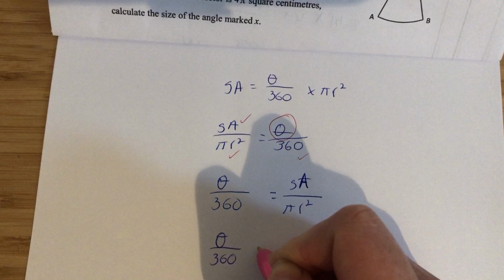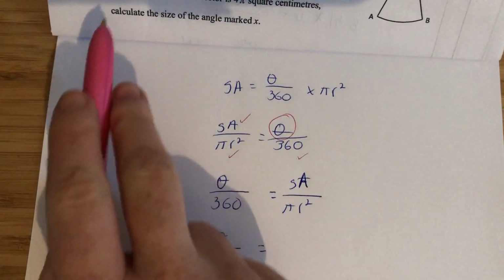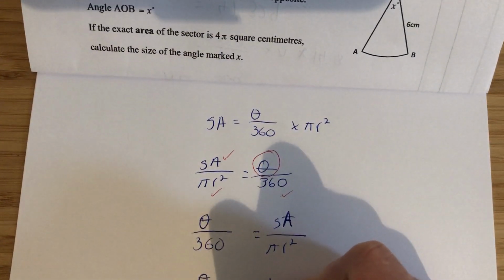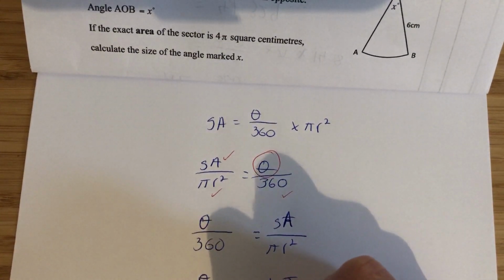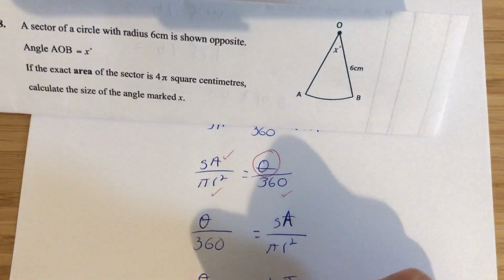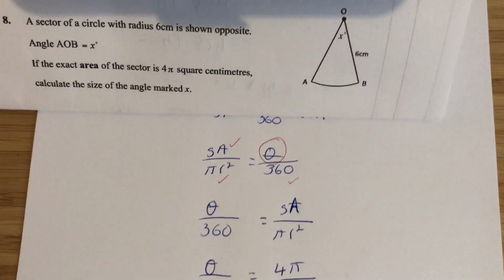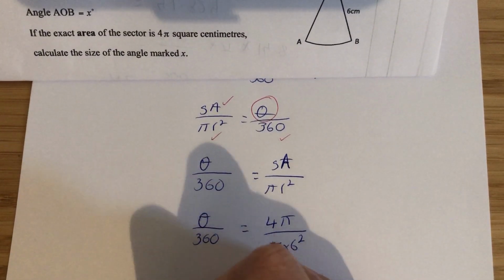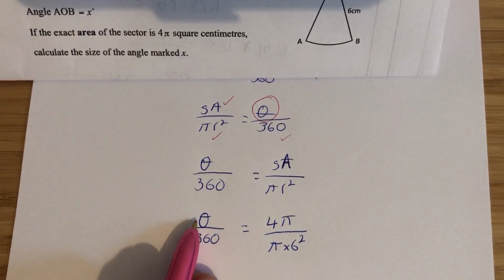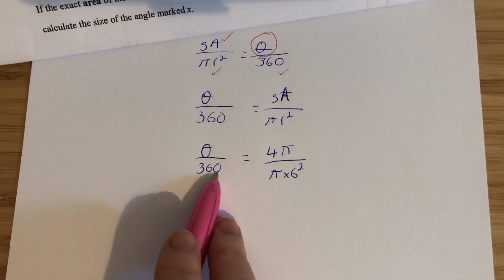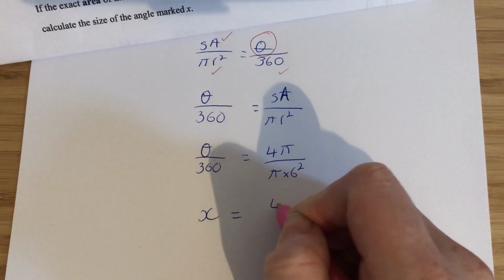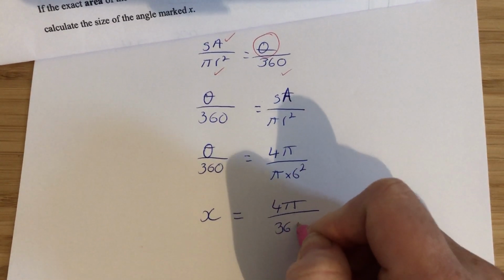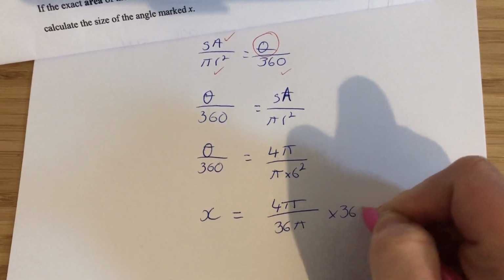Let's just substitute in with what we've got. Theta over 360 equals sector area, which we've been told in the question is 4 pi, over pi times 6 squared. Theta actually in this case is x, so I'm just going to write down x here. So to get x or theta by itself, we multiply both sides by 360. So x equals 4 pi over 6 squared, which is 36, so 36 pi, times 360.